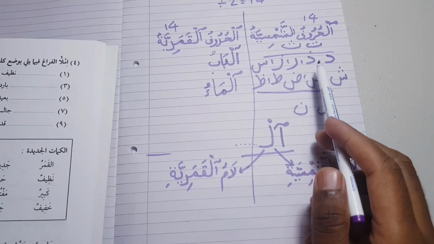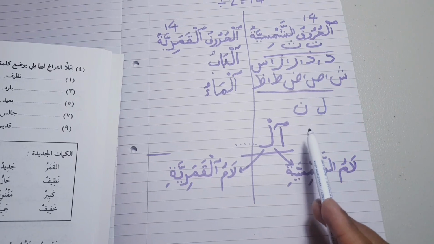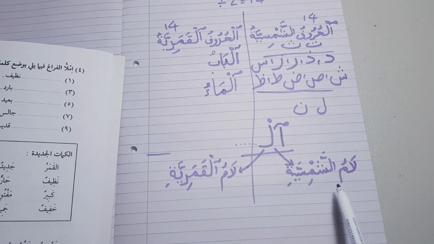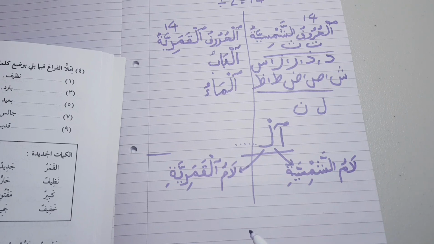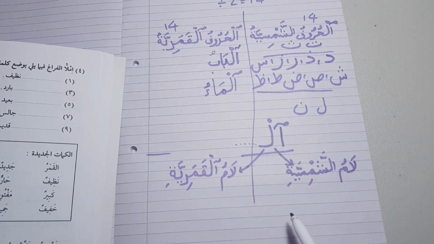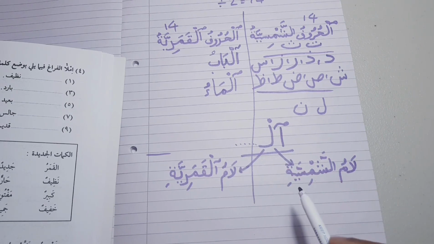The second category is the huruf al-shamsiyah, the ones that we've just mentioned here. If huruf al-shamsiyah come after this lam, then the lam is going to be lam al-shamsiyah, because of the huruf al-shamsiyah coming after it. So what happens if the huruf al-shamsiyah come after the lam? How is the lam going to be pronounced? The lam is going to be merged into the letter after it.